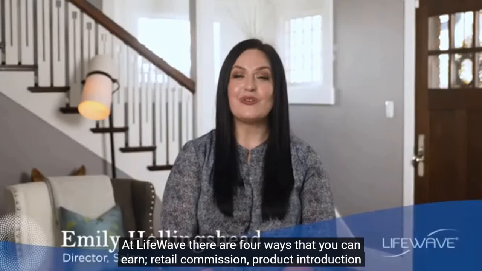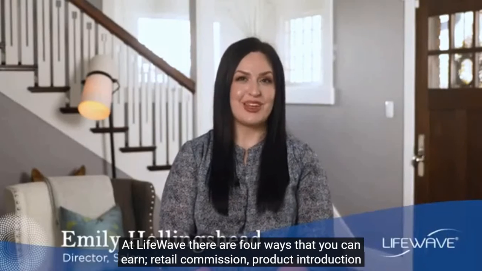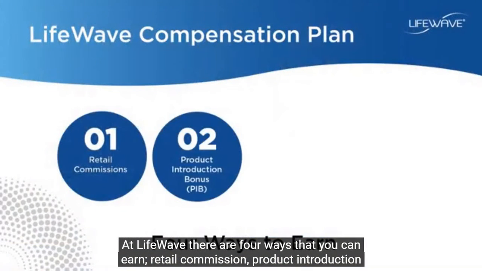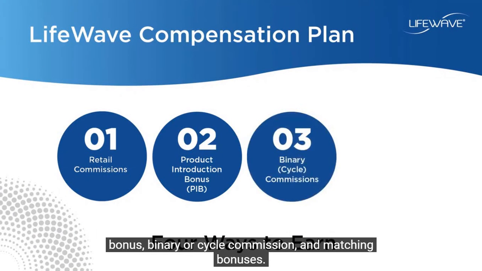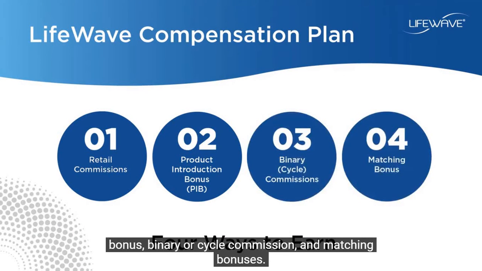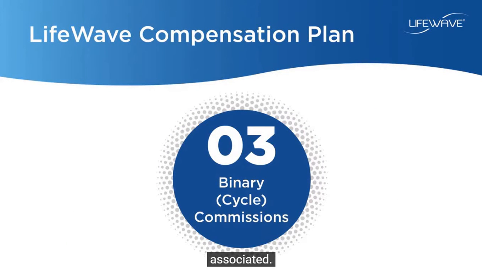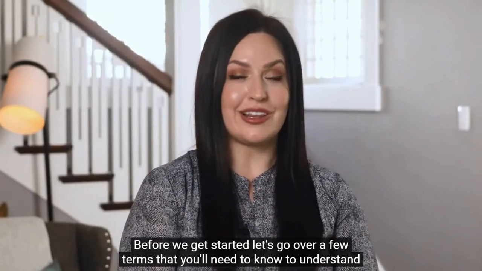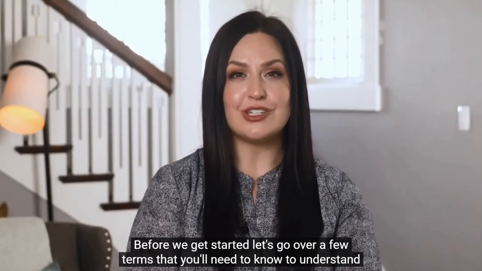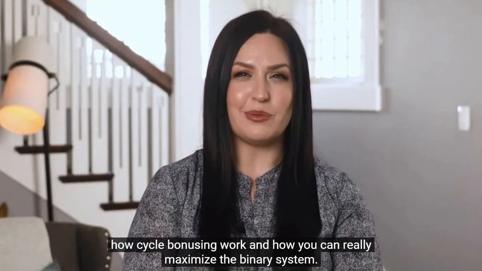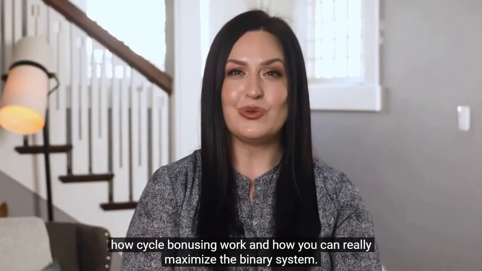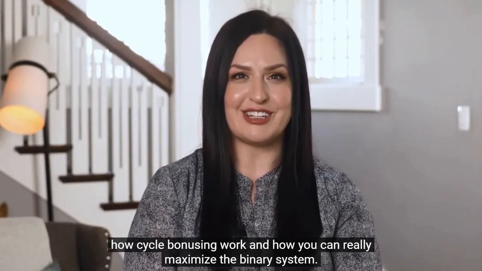At LifeWave, there are 4 ways that you can earn: retail commissions, product introduction bonus, binary or cycle commissions, and matching bonus. Today, we're going to talk about the power of the binary and the cycle bonus and commissions associated. Before we get started, let's go over a few terms that you'll need to know to understand how cycle bonusing works and how you can really maximize the binary system.